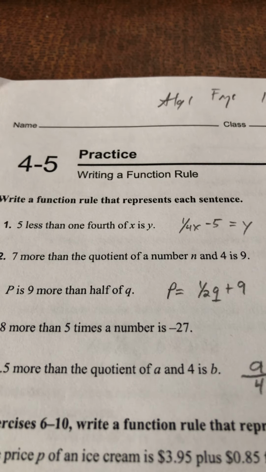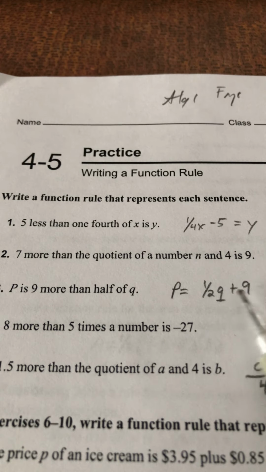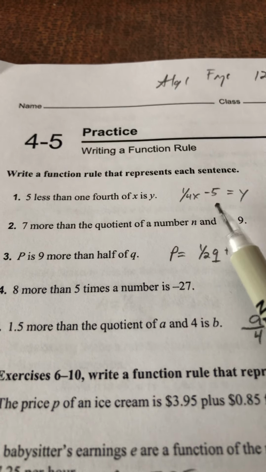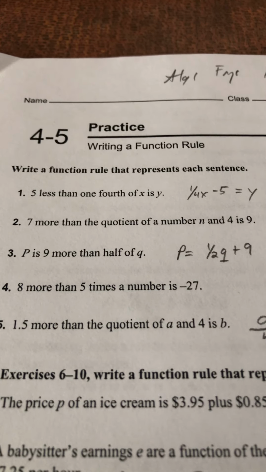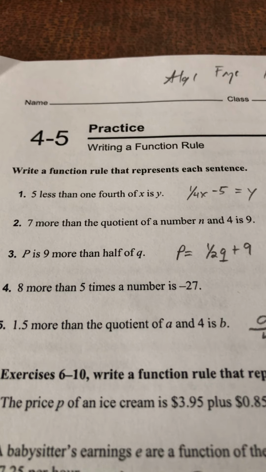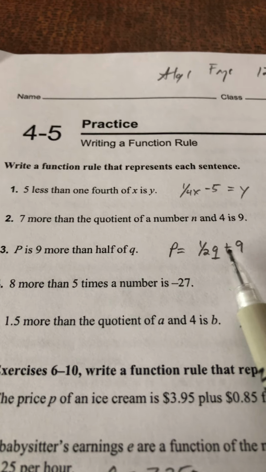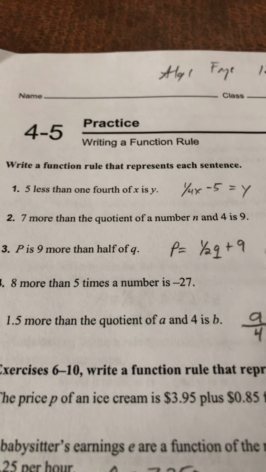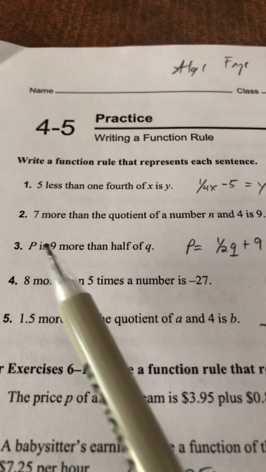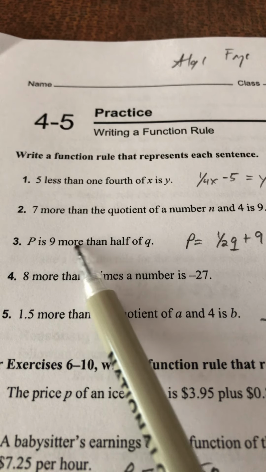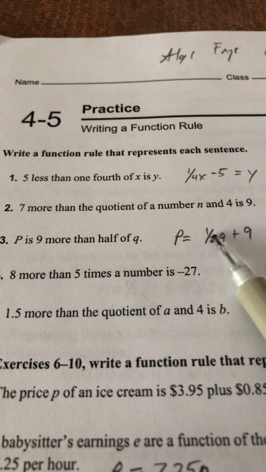It doesn't matter which way you have your addition going for number 3. It does matter for subtraction, because subtraction is not commutative. Division is not commutative, but multiplication and addition are, meaning that you could flip them and you would get the same result.